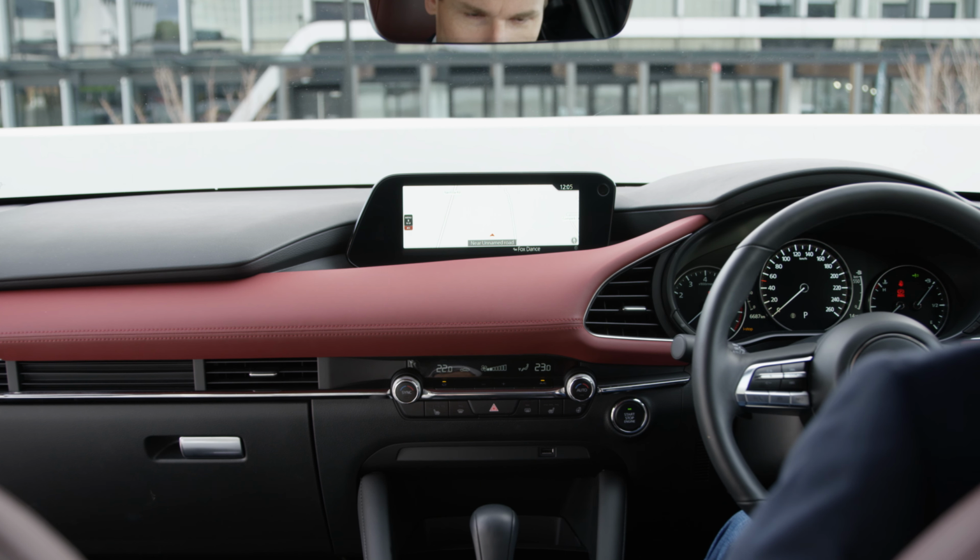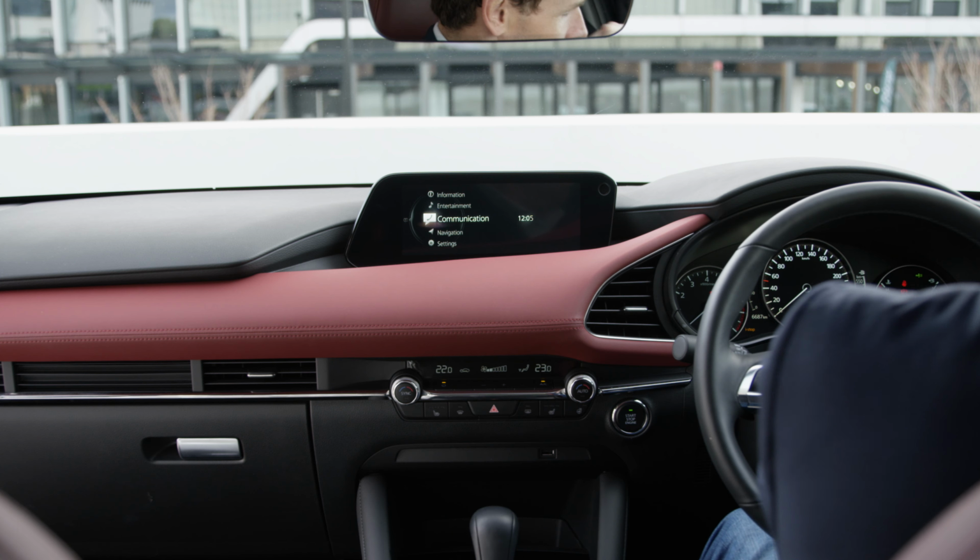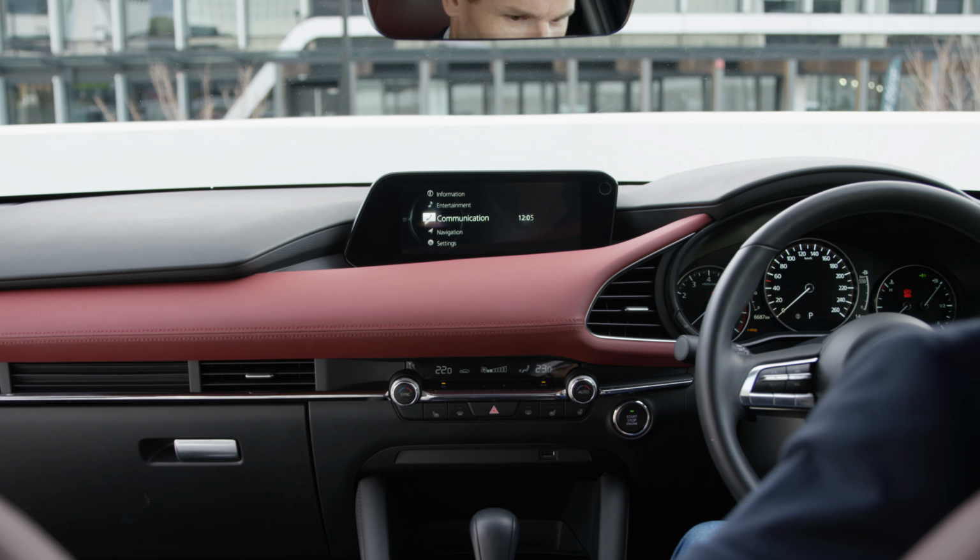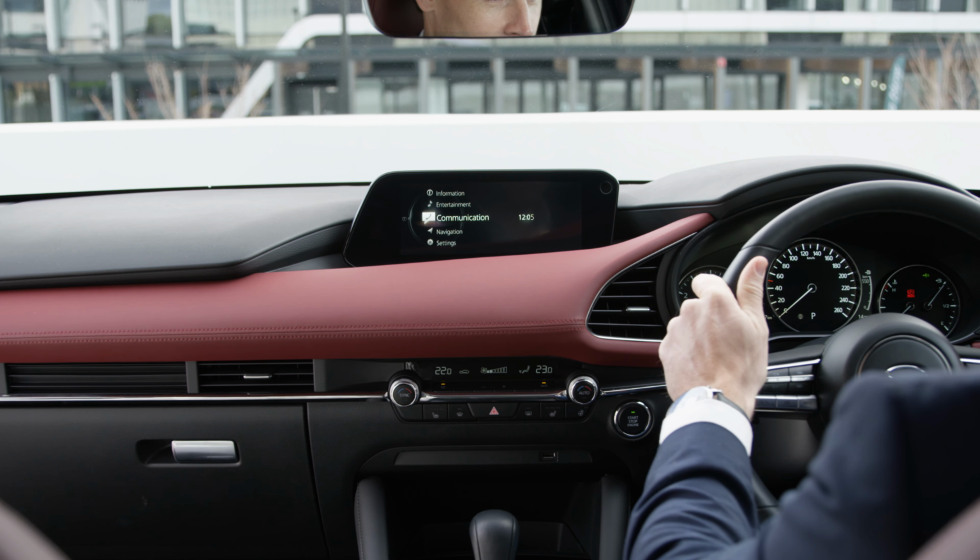For more information on all the features of your Mazda's satellite navigation system, refer to your owner's manual or visit mazda.com.au.